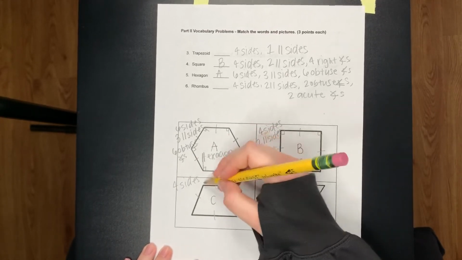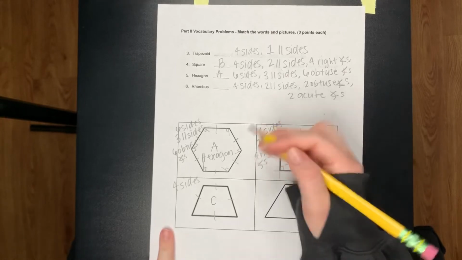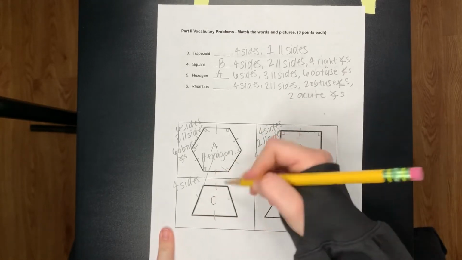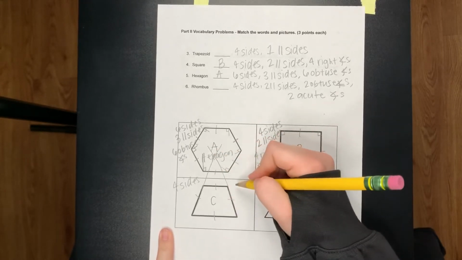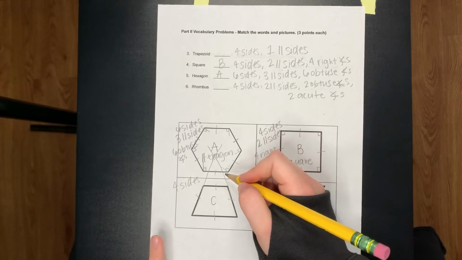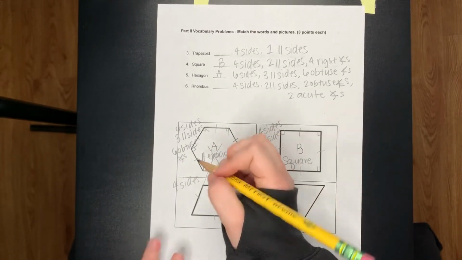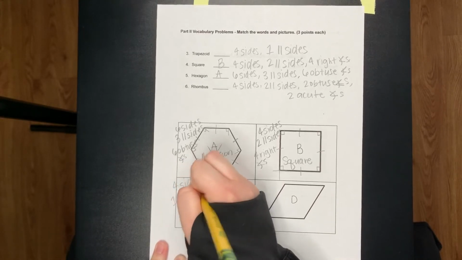This top side and bottom side are parallel to one another, so it has at least one set of parallel sides. If we were to extend this left side and extend this right side, they would eventually intersect. So it has one set of parallel sides and one set of intersecting sides.